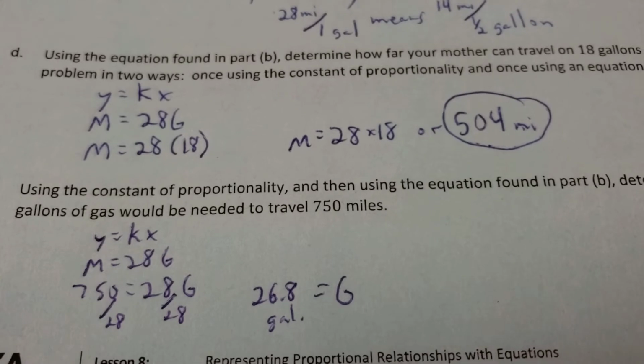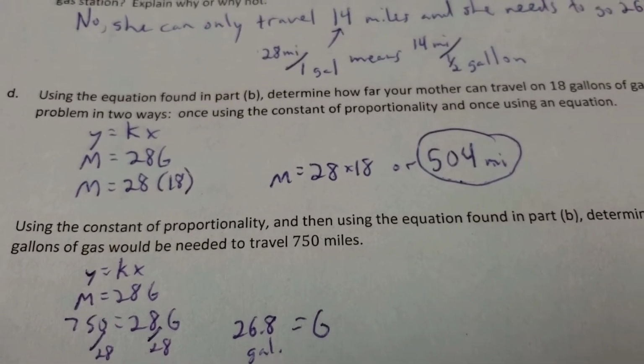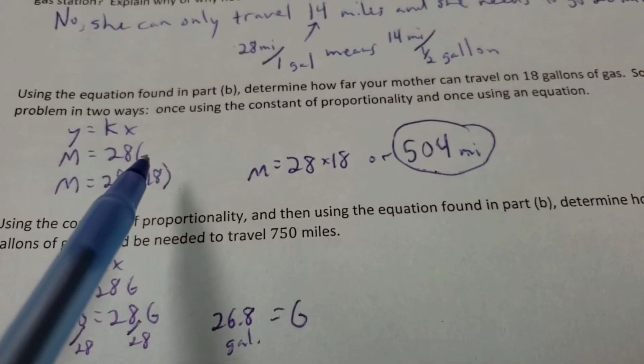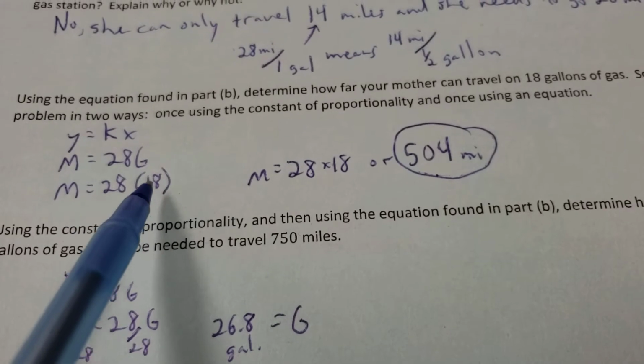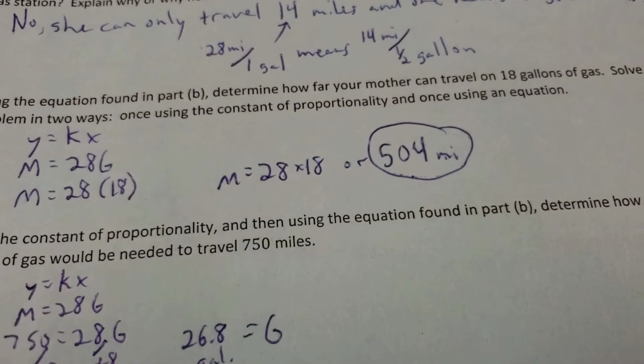Now, I can use that equation to help me find some answers. Using the equation found in Part B, determine how far your mother can go on 18 gallons of gas. All right, so 18 gallons. Well, g stood for gallons. So 28 times 18 should tell me how many miles I go, and that'll give me 504 miles.